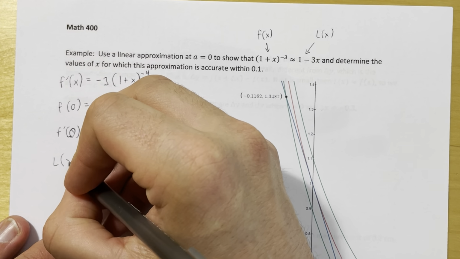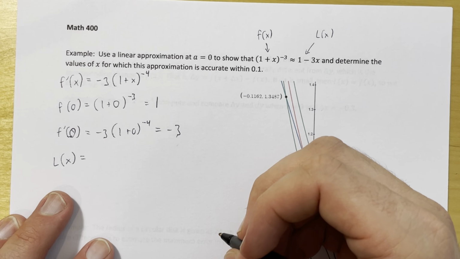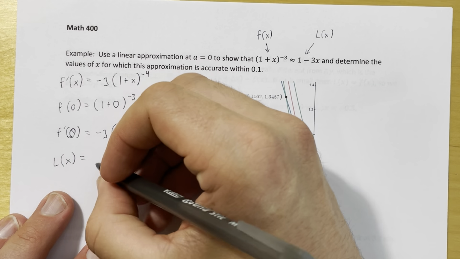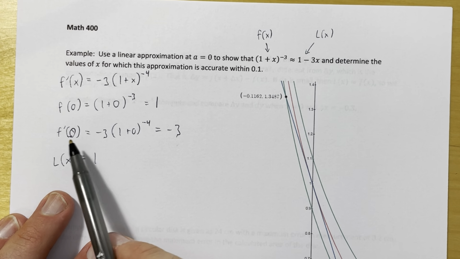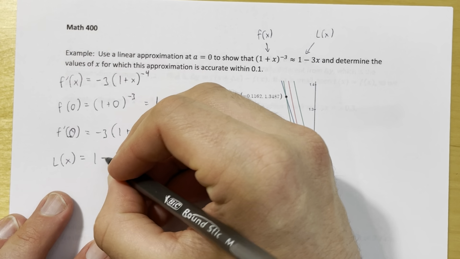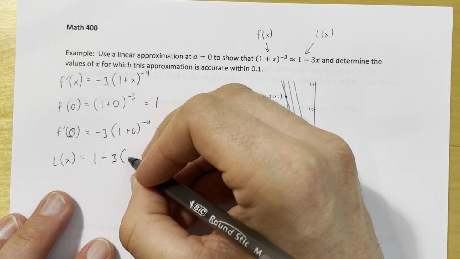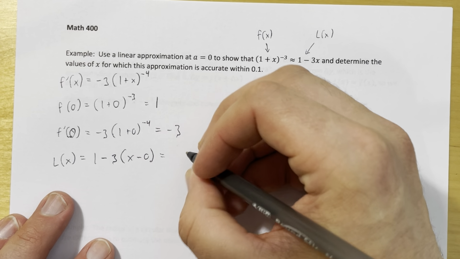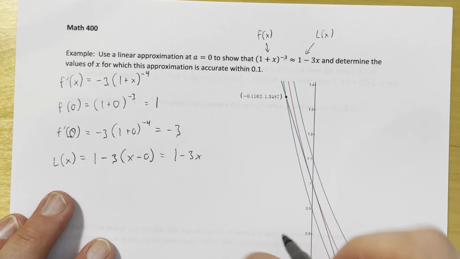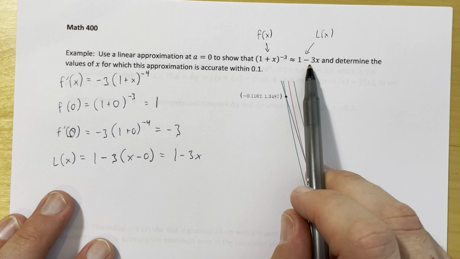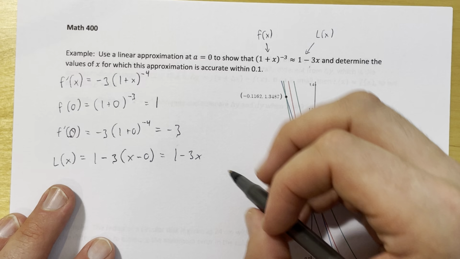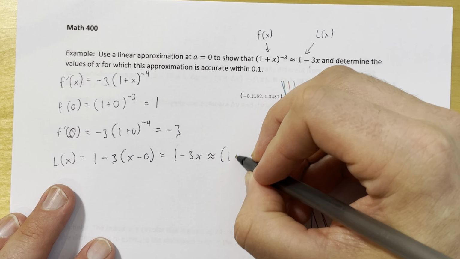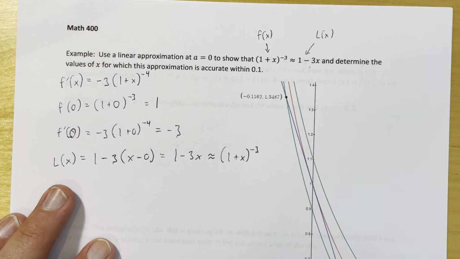Again, L of x is equal to f of a, so f of 0, which is 1, plus f prime of 0, which is negative 3, so plus negative 3, I can just write as minus 3, times x minus a. Well, a is equal to 0. This simplifies, of course, to just 1 minus 3x. Notice that's what we got here. So that means that as long as x is chosen close enough to 0, this is an approximation for our original function, which is 1 plus x to the negative 3rd power.